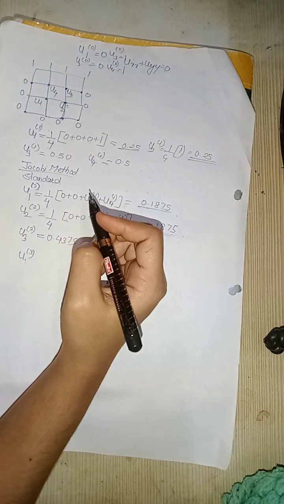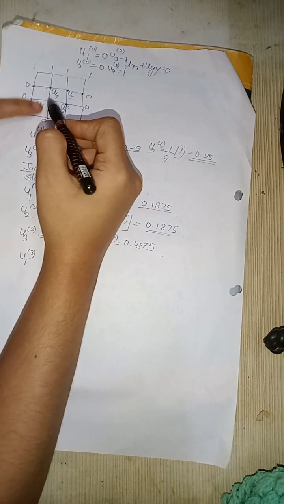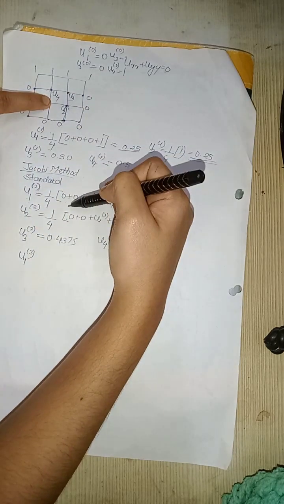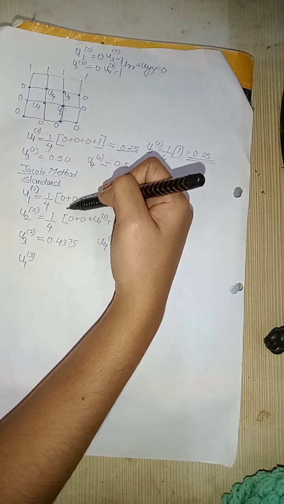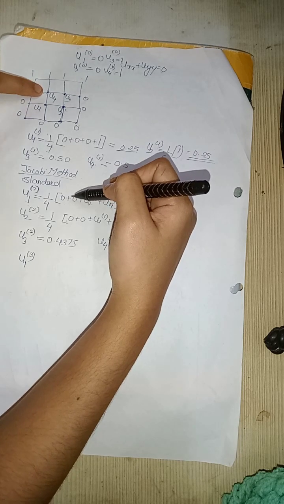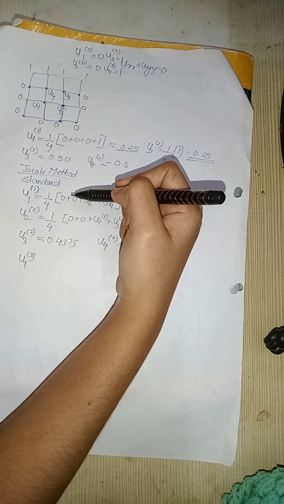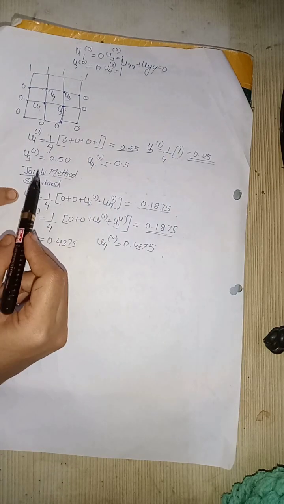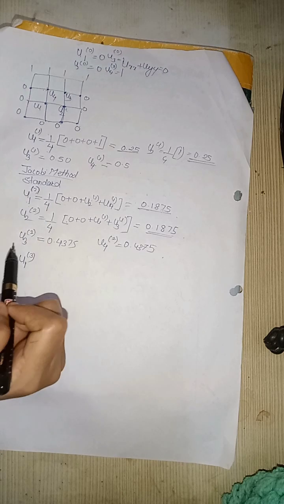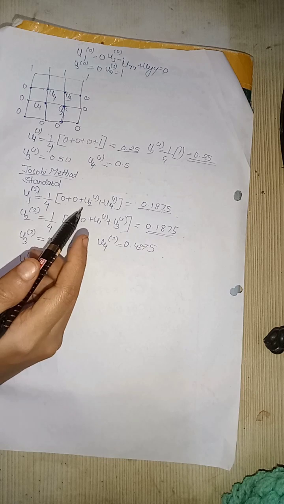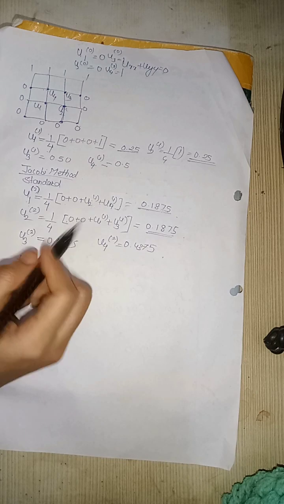Now if you observe, u1 3, so this is u1. For this, first you used the standard form, now you will use the diagonal form. So you will just alternate the forms. For the Jacobi method, the second approximation is by standard form, the third is by diagonal, the fourth will be by standard. So you will be just alternating the forms.